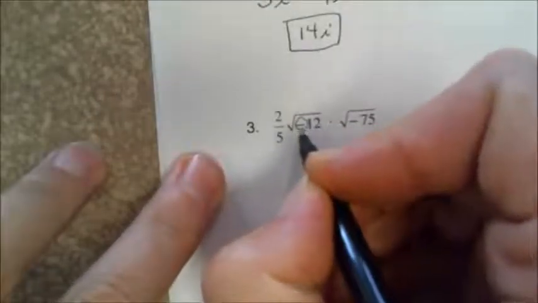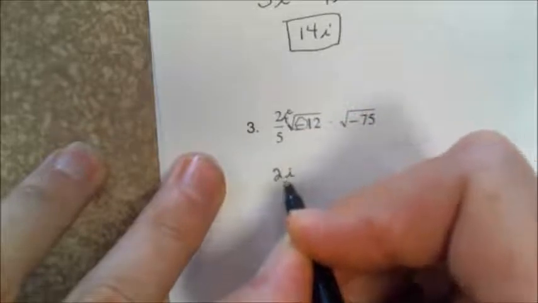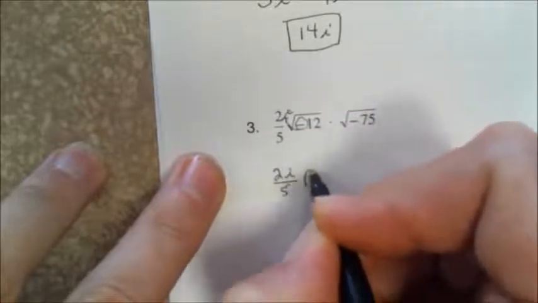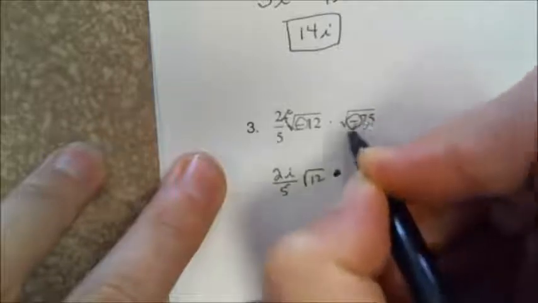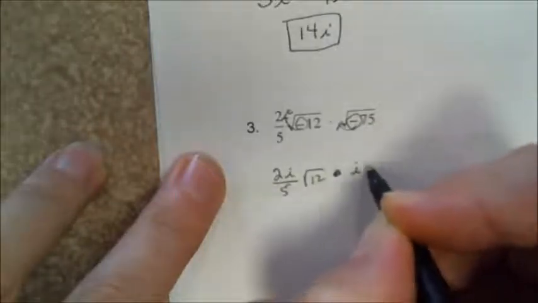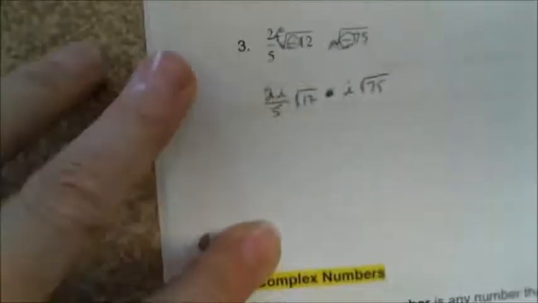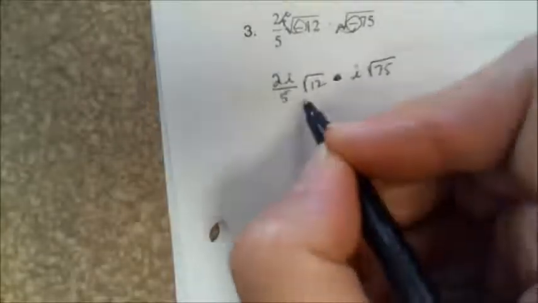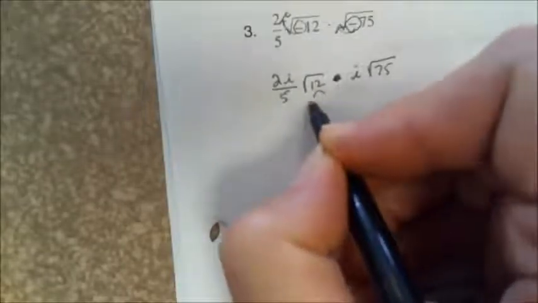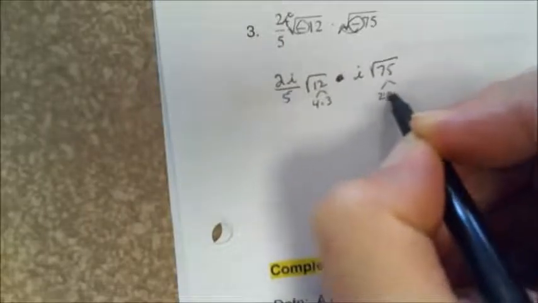On this one, you're going to take the I out and put it in the numerator. This is going to be 2I over 5 times the square root of 12 times, take that out and become I times the square root of 75. All right. This is a little bit tricky because of this fraction right here. 12 breaks up into 4 times 3. 75 breaks up into 25 times 3.